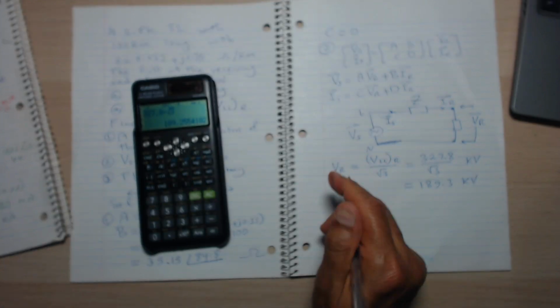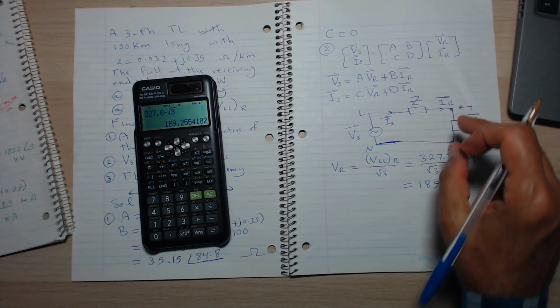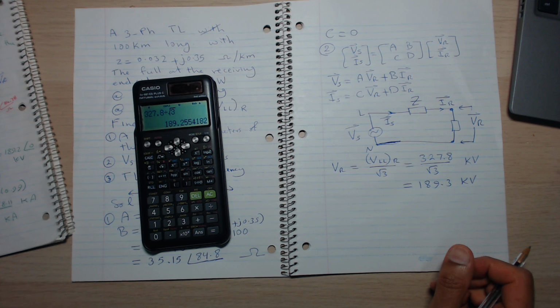This is the receiving end voltage phase to neutral or line to neutral.